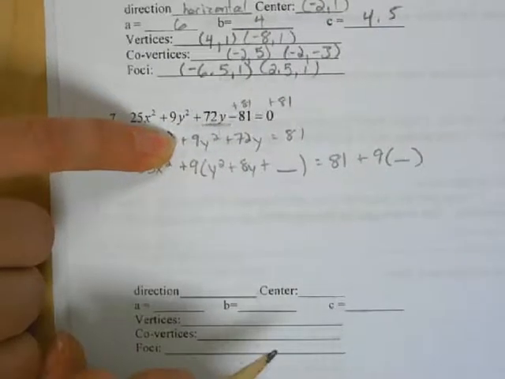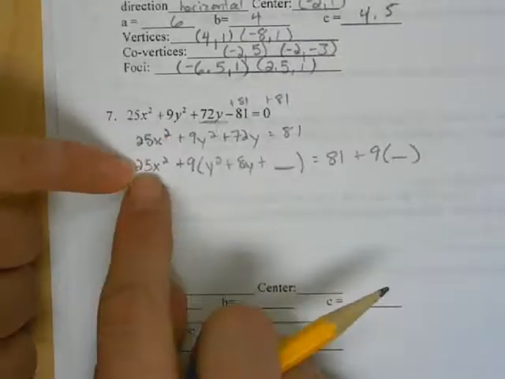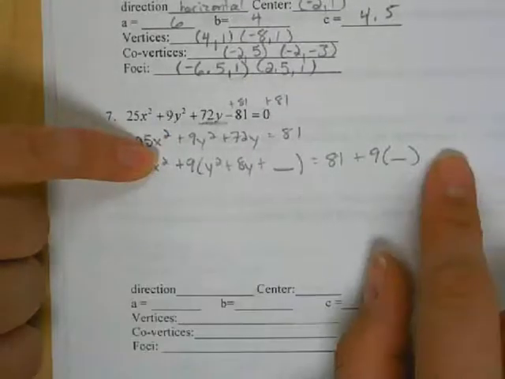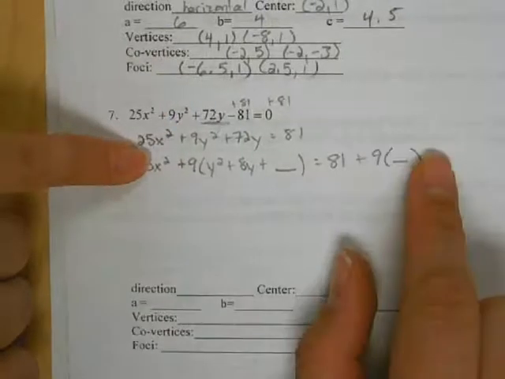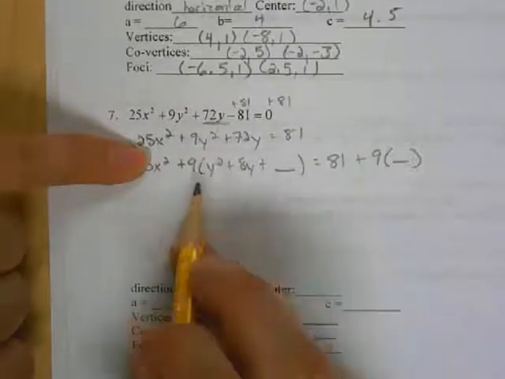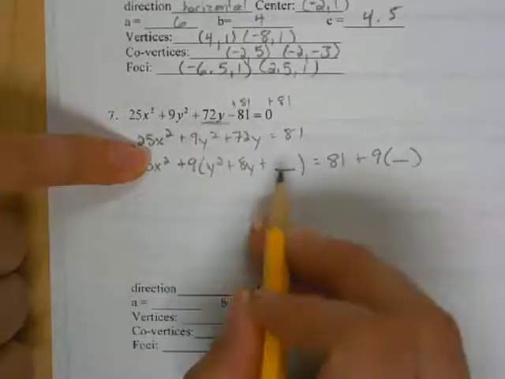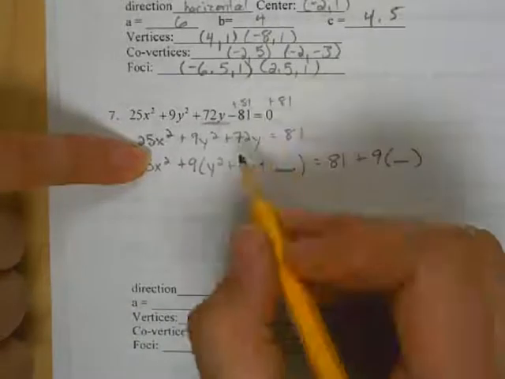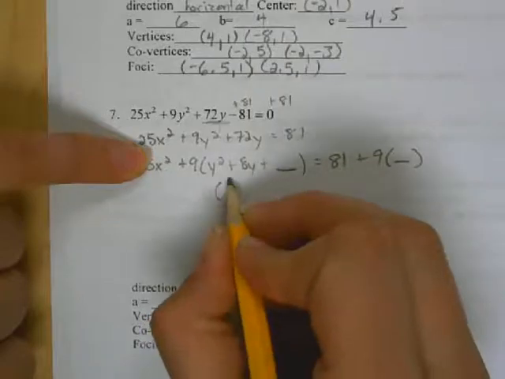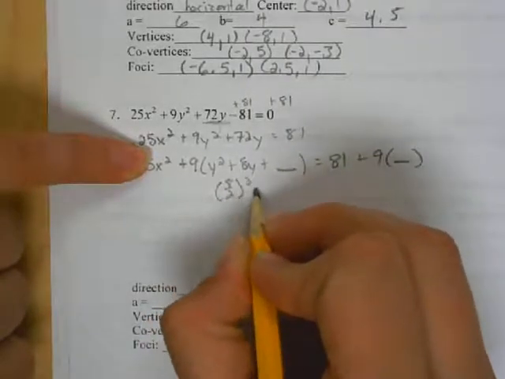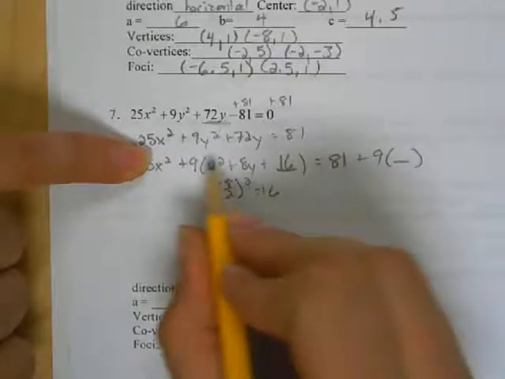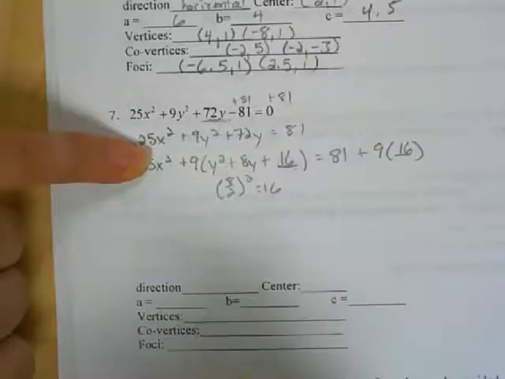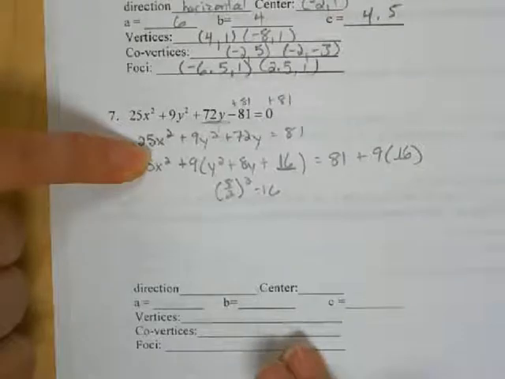Okay, we got to figure out what to go in the blank. Notice I didn't do anything with the x. I didn't add anything for the x because I'm not adding anything here. If I'm not adding it here, I don't add it here. As long as I do whatever I do to this side, I do to this side. Well, I'm going to add the blank stuff. So, adding the blank, half of the middle. 8 over 2 is 4. 4 squared is 16, so that's what I'm going to put in there. But it's not just 16, it's 9 times 16. Both sides. And then we're going to factor that.